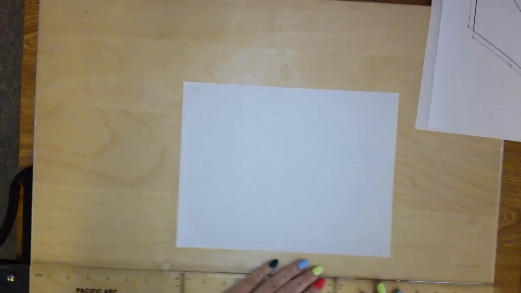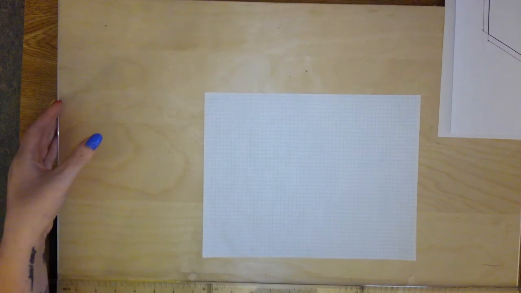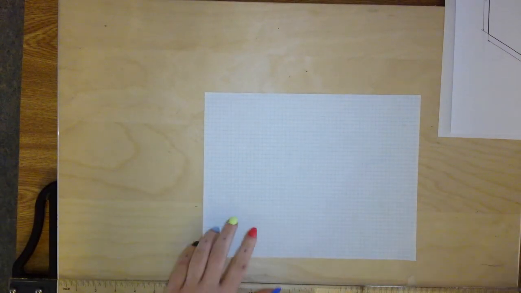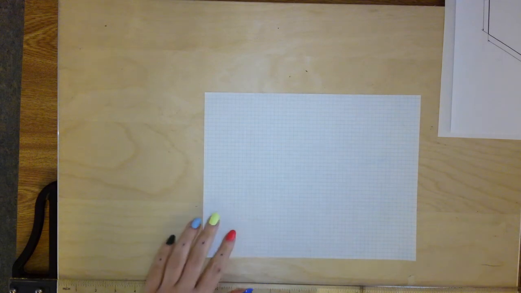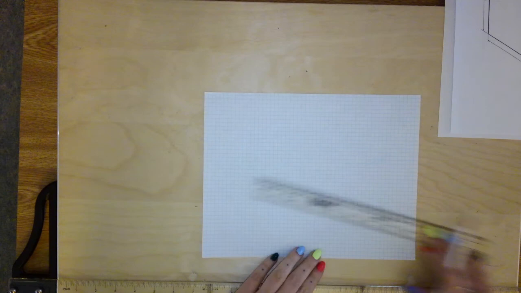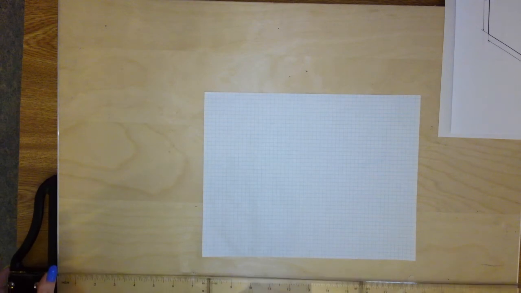This way you can see that if you don't have a T-square available or anything else, you still can complete these drawings. Really all you would need is graph paper, a pencil, and some type of straight edge or ruler. Tracing paper would only help more.